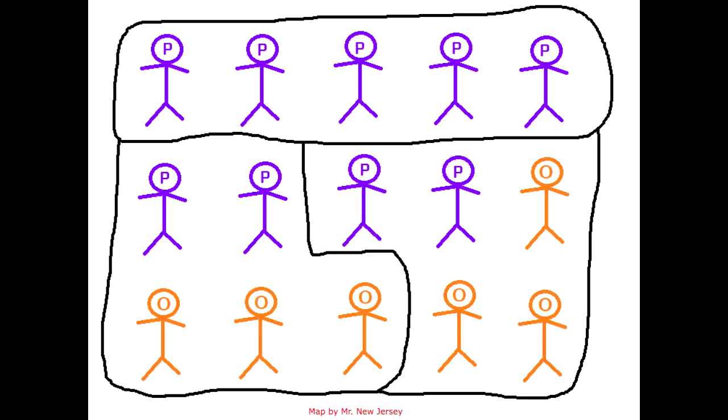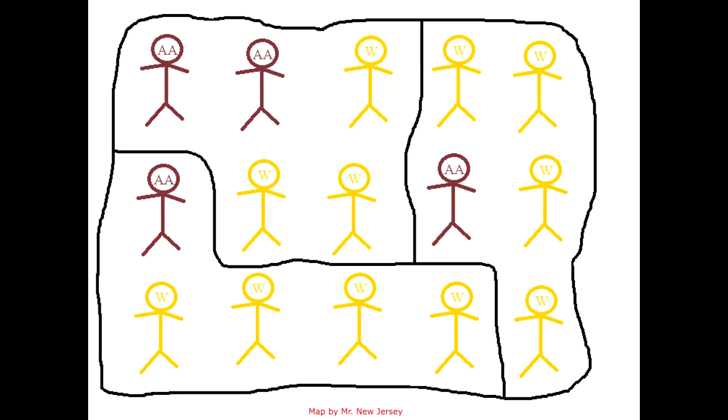Most of the purple party voters are packed into the district at the top of the screen, while the remaining purple party voters are cracked between the districts at the bottom of the screen. So based on this map, you would expect the purple party to only win 1 of the districts, and the orange party to win 2 of them.